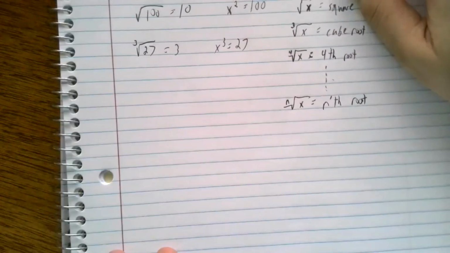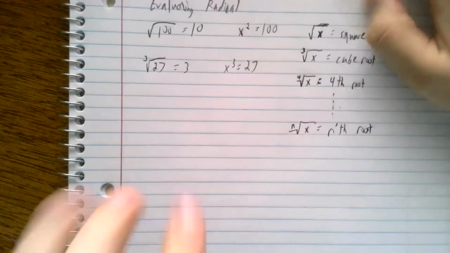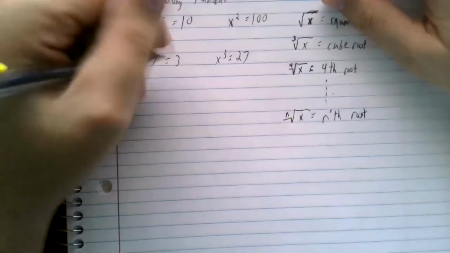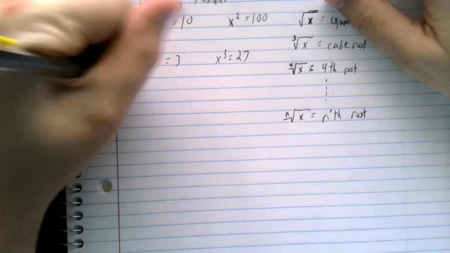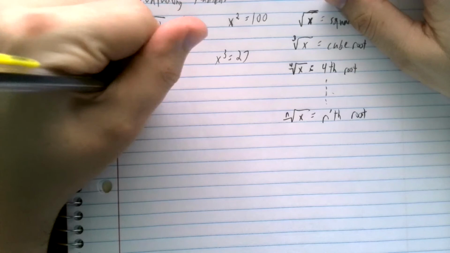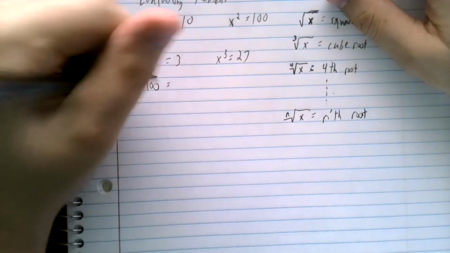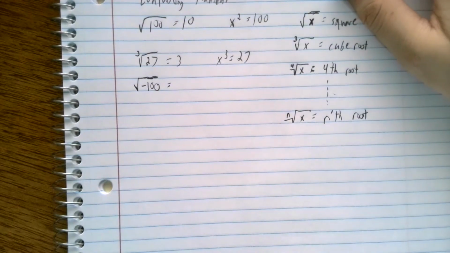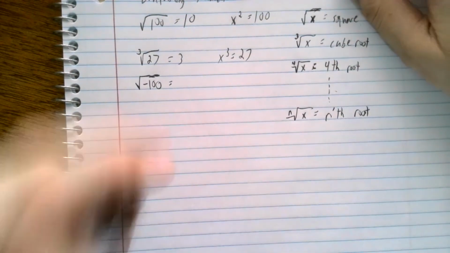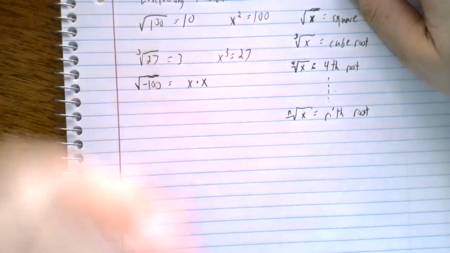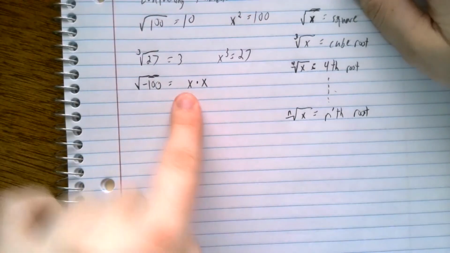Okay, so you might have a question. What if we have a negative in here, right? So what if we have, hey, what's the square root of a negative 10? Or maybe negative 100. That would be even easier, right? So what times itself is going to equal negative 100? Well, anything times itself, so if I have some number multiplied by itself, if it's a negative number, right?